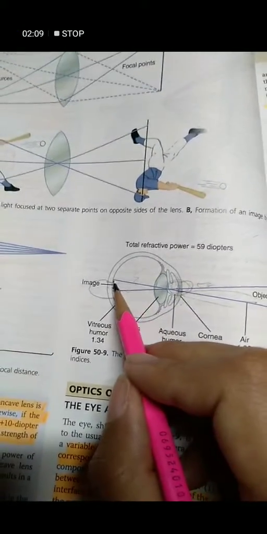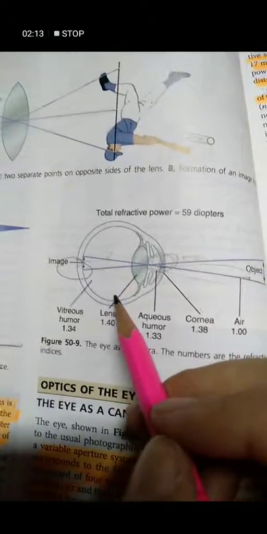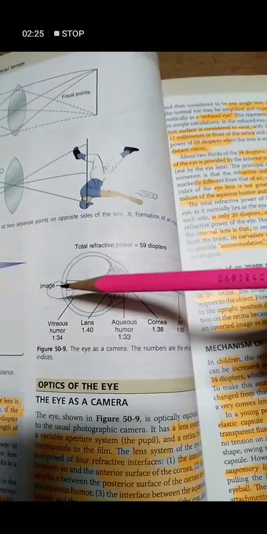And then finally, the light reaches the fovea of the retina, where the image is going to be formed. Its normal value is 20 diopters. That is the normal range of diopters for the image formed here at the fovea. Now, the image formed in the retina is basically upside down, which is explained here. A person is like this. He is playing a cricket ball, right?